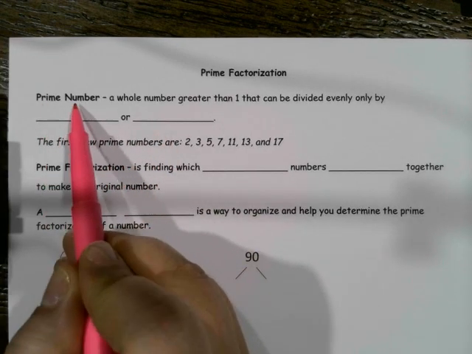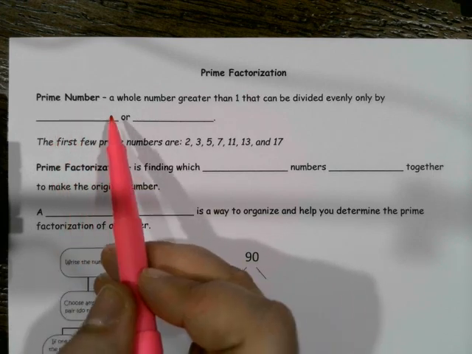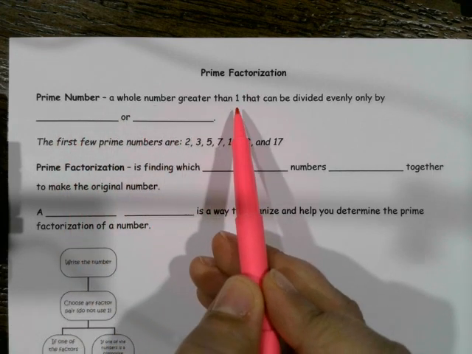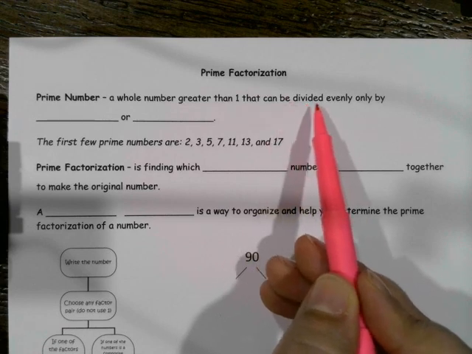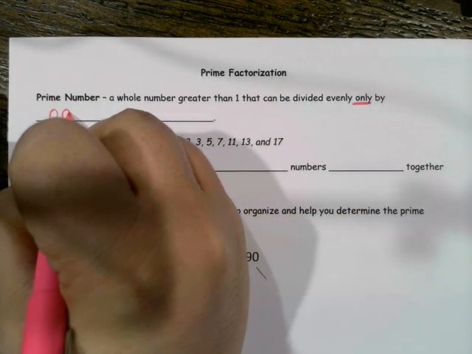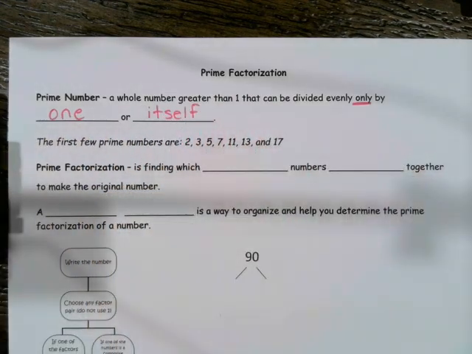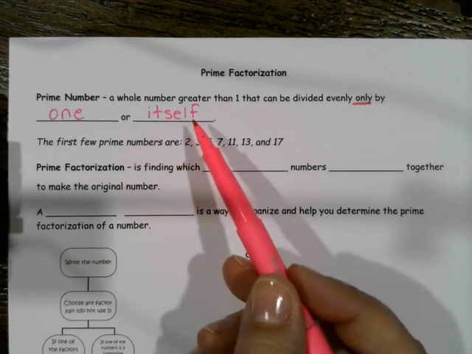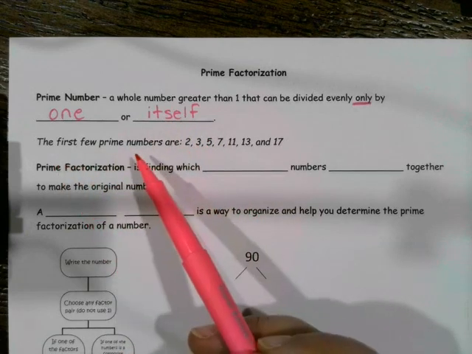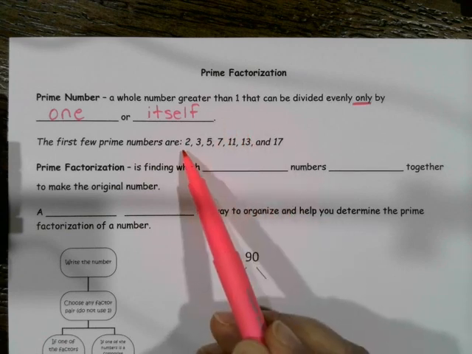All right, a prime number. Hopefully you remember prime numbers from elementary school. A prime number is a whole number greater than 1 that can be divided evenly only by 1 or itself. Basically what that means is the only way you can multiply to get the number is to multiply 1 by that specific number.